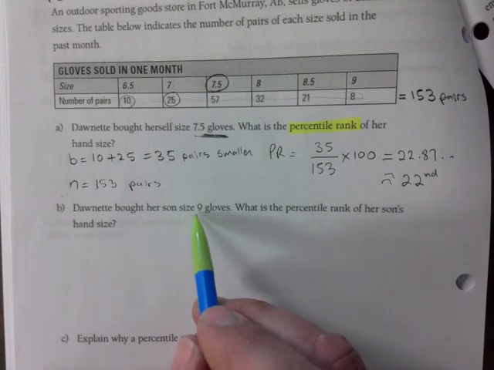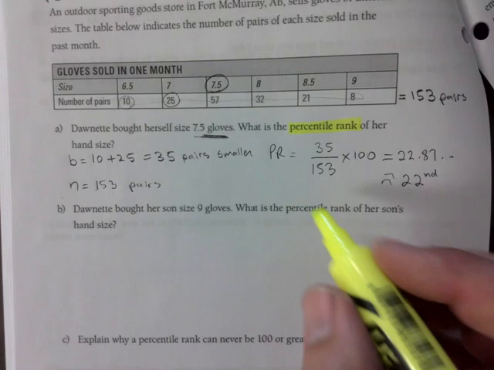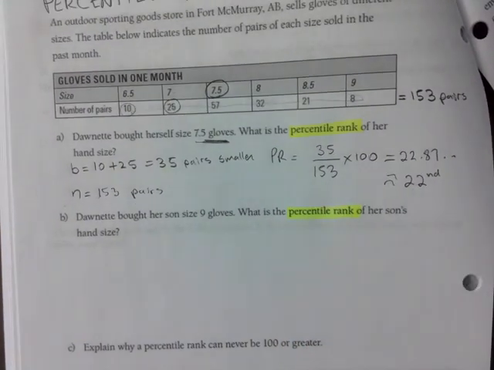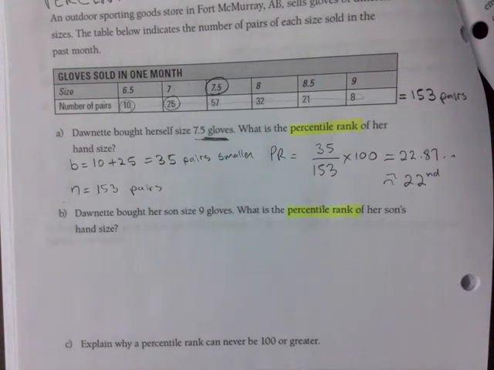Donette bought her son size 9 gloves. What is the percentile rank for his son's size? Try that real quick. And then try answering C and D as well. D should be a very easy one, to be honest. But C will probably, if you're not quite sure, leave that for me. I'm going to answer that in a bit. Okay.